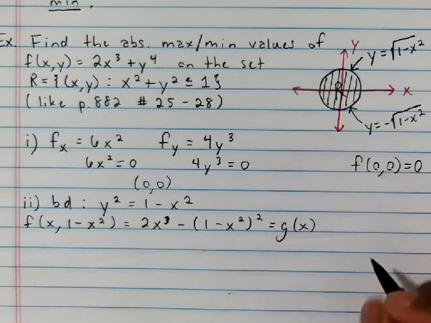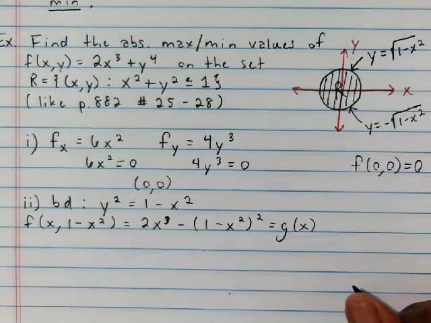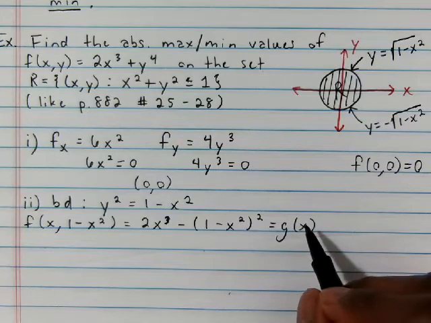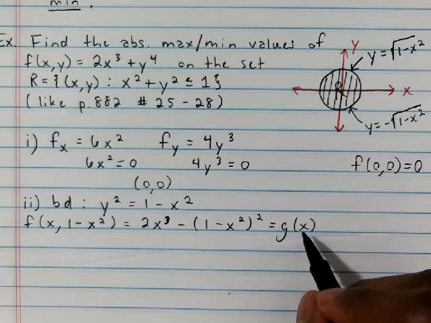So we're going to call that g of x. Now with g of x, we need to make sure we consider the domain because we're trying to find the absolute max and min values. So what is the domain for this?